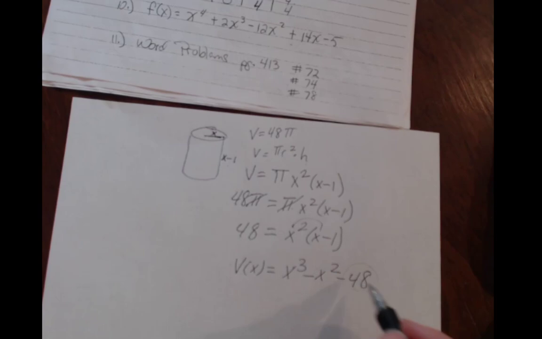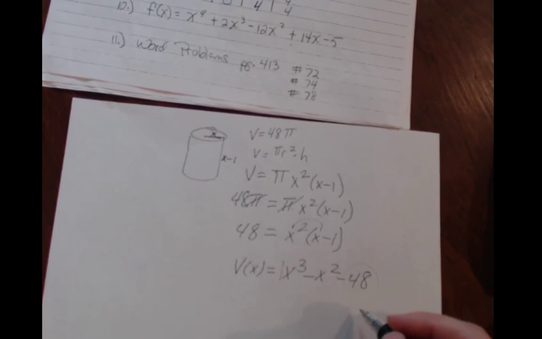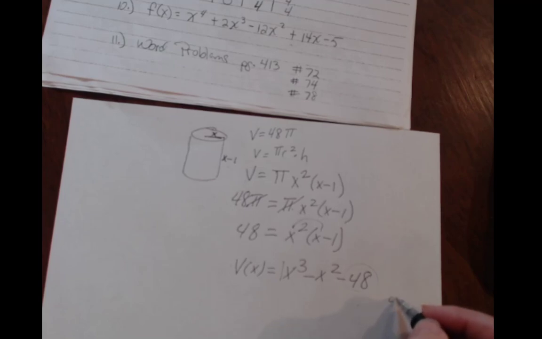And I'm going to be looking at factors of 48 divided by 1, so 48. 48 is 2 times 24. 24 is 2 times 12, and 12 is 3 times 4. 4 is 2 times 2.